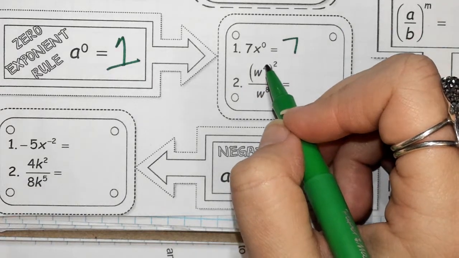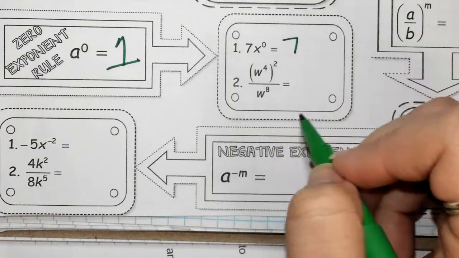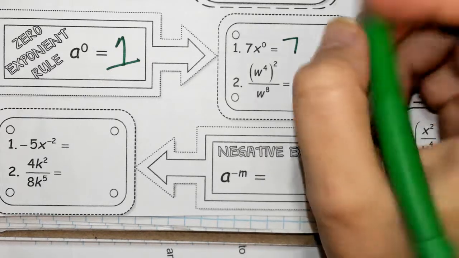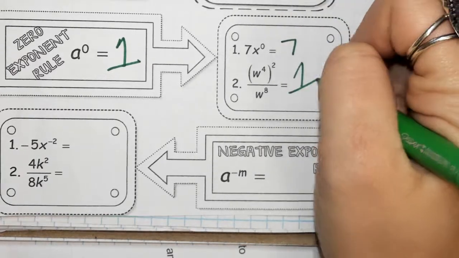Alright, for number 2, we would do 4 times 2, which is 8. And 8 minus 8 is? And anything to the 0 power is? Dun, dun, dun, dun.